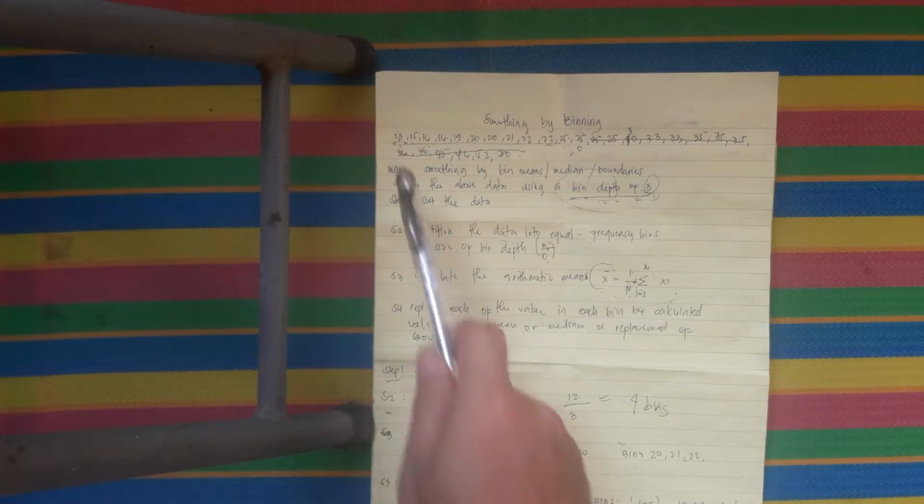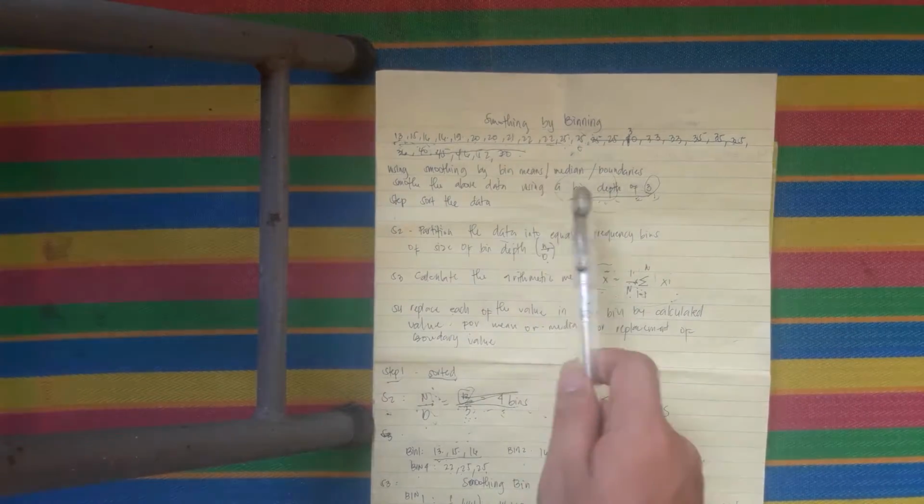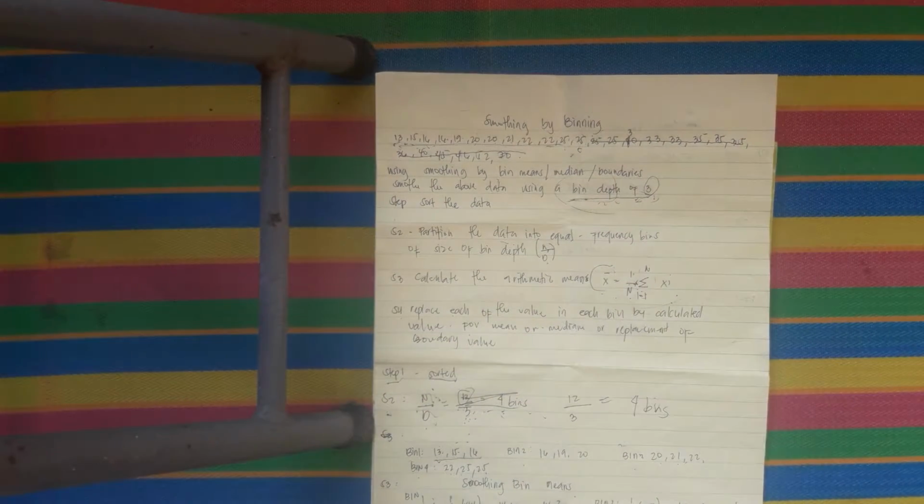Guys, my topic is all about smoothing by binning. Smoothing by bin means, median, and boundaries. We will smooth the data above using a bin depth of 3. How will we calculate it and get the bin means, median, and boundaries?